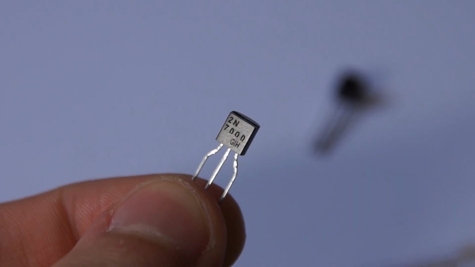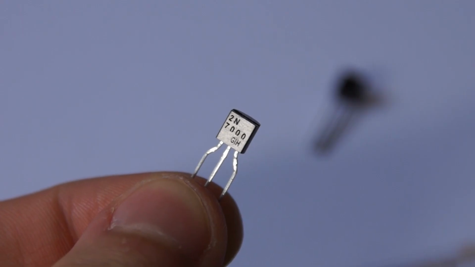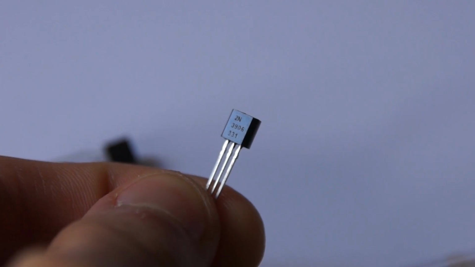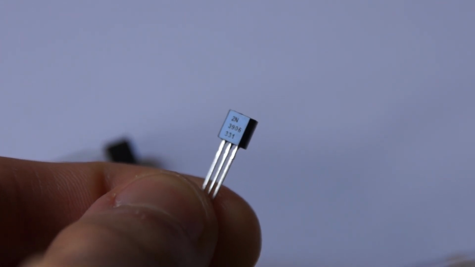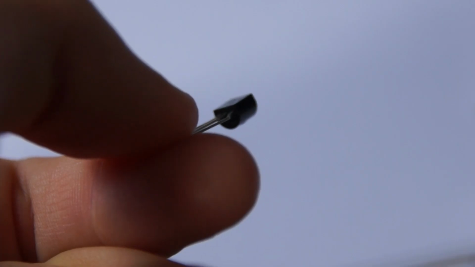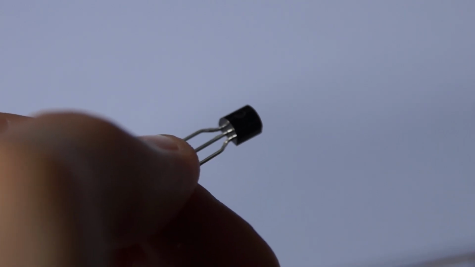Polar capacitors use some special materials which make them able to have way more capacitance than an apolar capacitor. On to transistors. Transistors have 3 pins that all do something unique. Every transistor has a little serial number that describes the type of transistor that it is. They have a flat side and a round side, which allows you to look up the orientation of the pins.